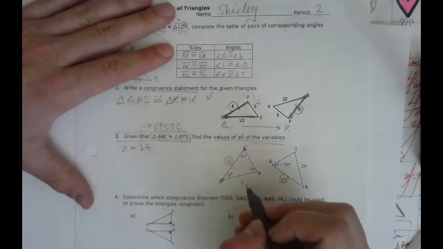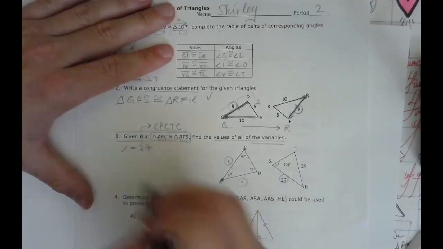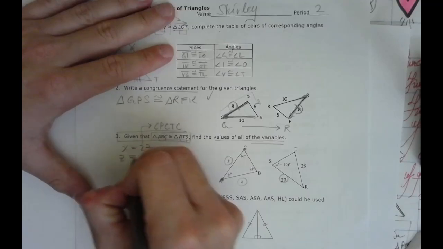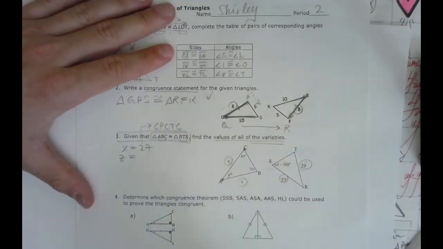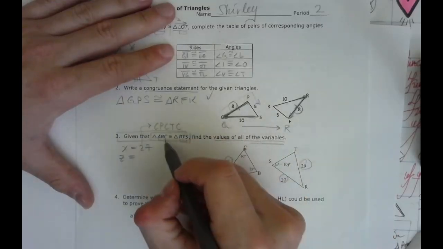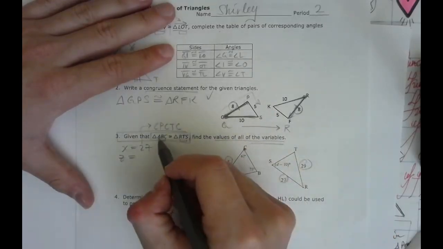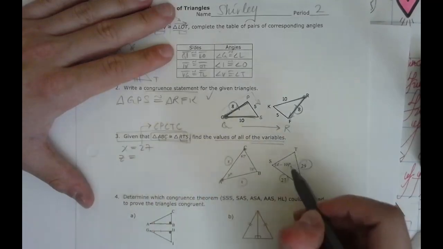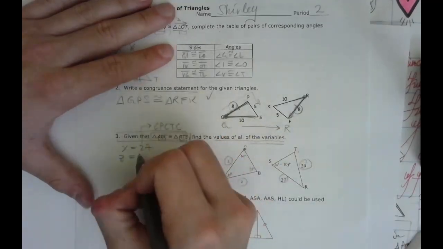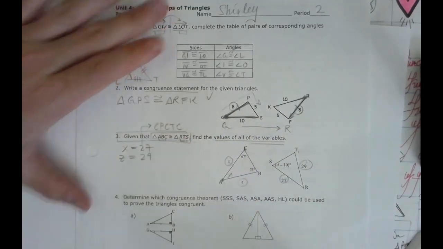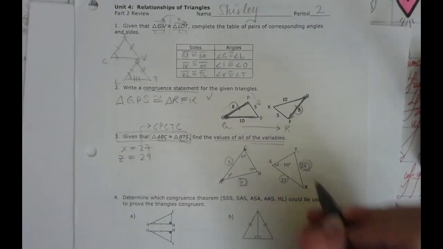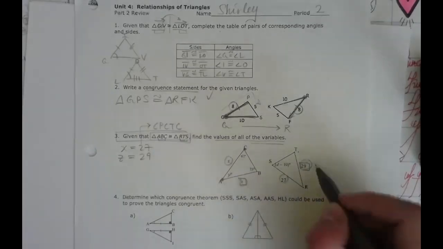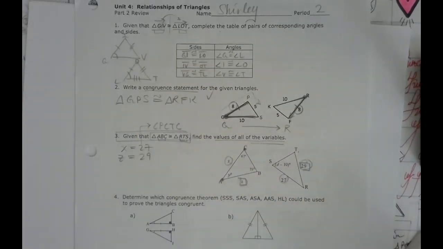So the next one, I see Z would probably be the easiest in this case, so I'm going to do Z next. Z is equal to, well, if X is equal to 27, Z has to be 29, because we see that Z is between A and B, so AB here, that would go to RT, and then, of course, RT would be 29. So X goes with 27, Z goes with 29.